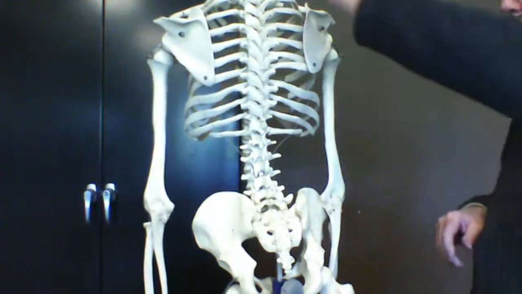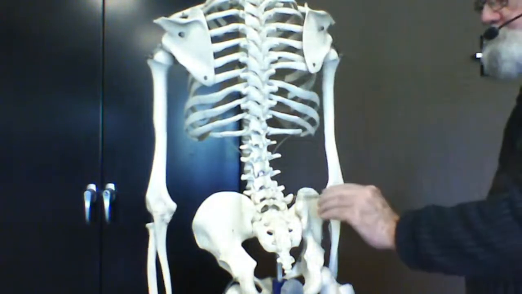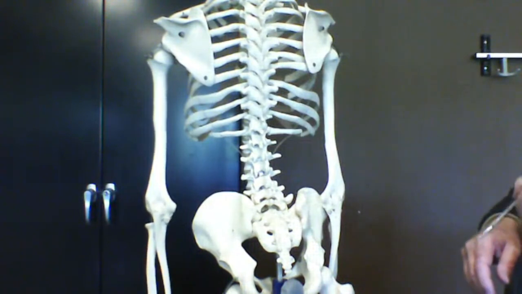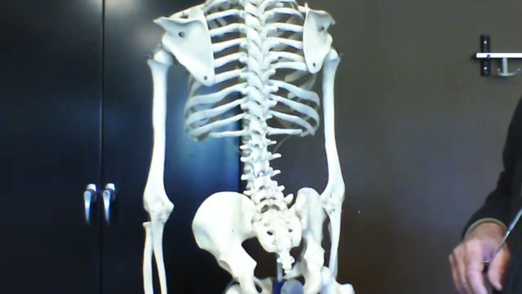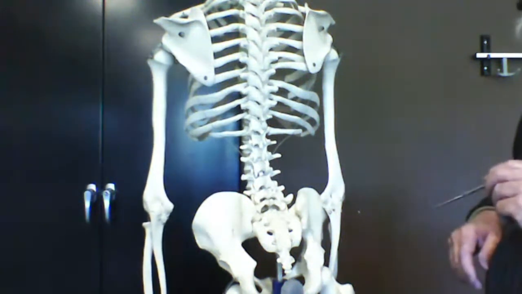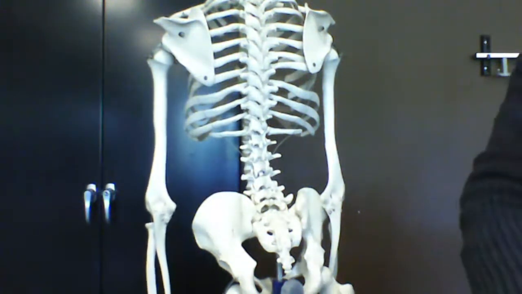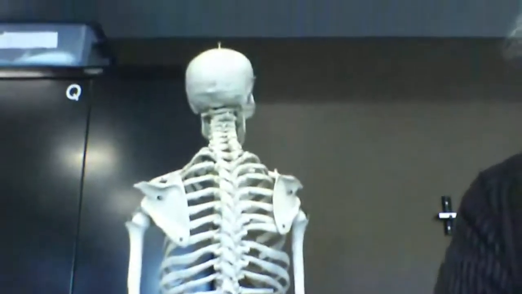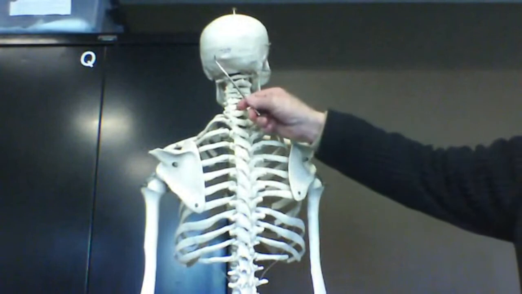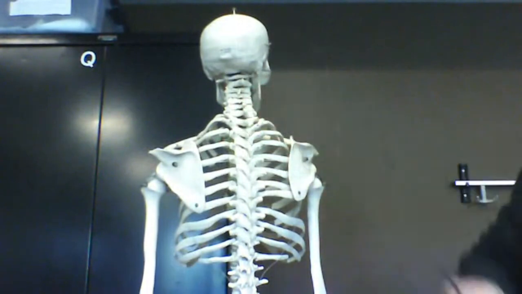The spinal column gives support and yet allows movement of your torso, and in addition, holds up your head.